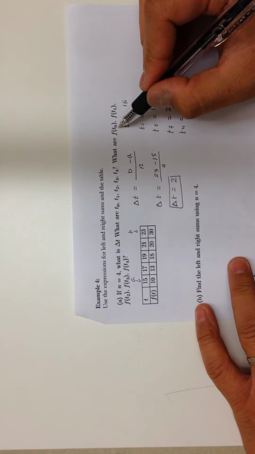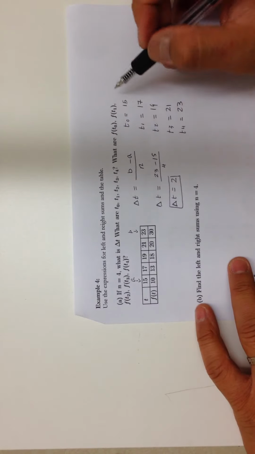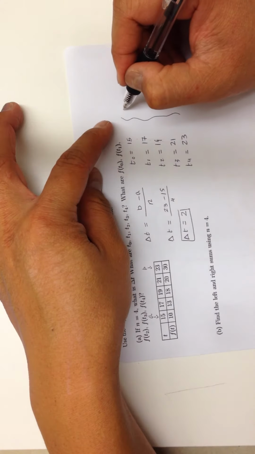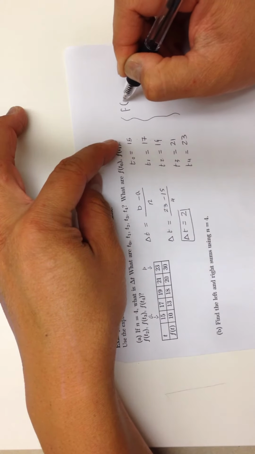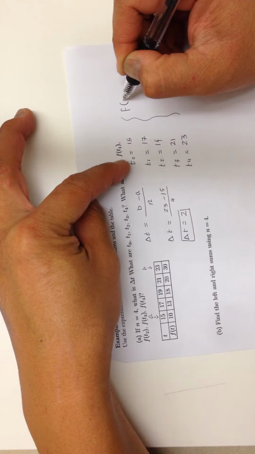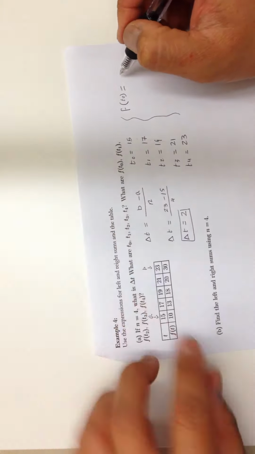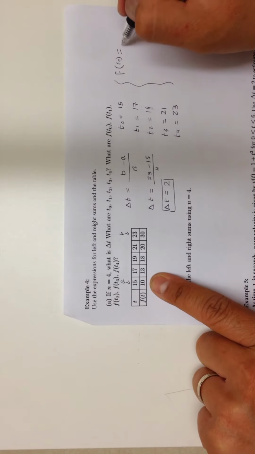What are f of t sub 0, f of t sub 1, and so on and so forth? Well, f of t sub 0 in this case is like f of 15, and we know that f of 15 is 10.